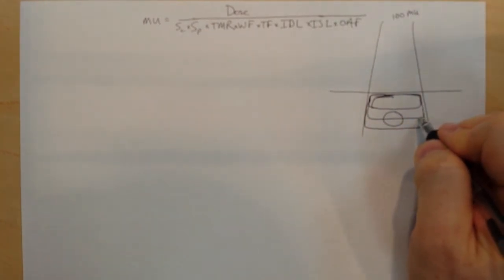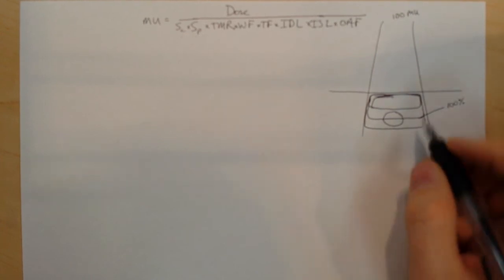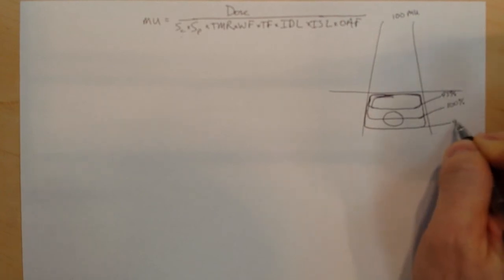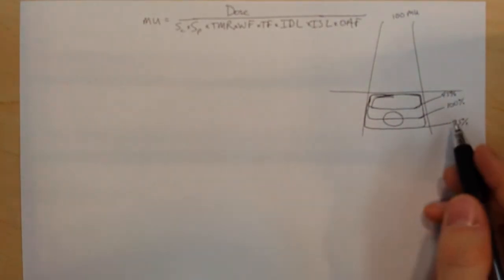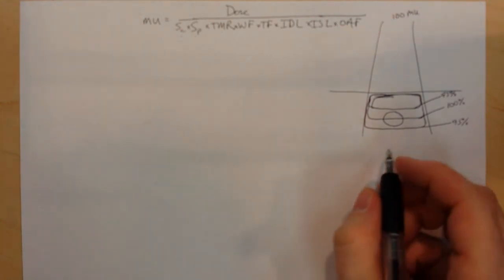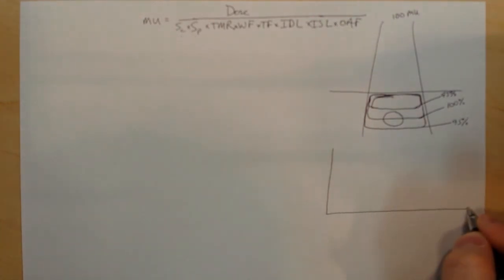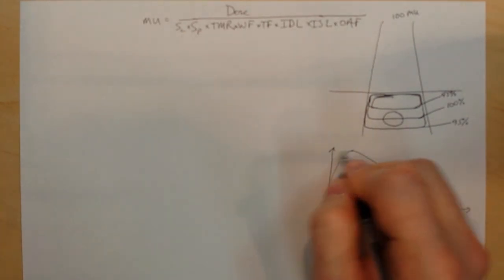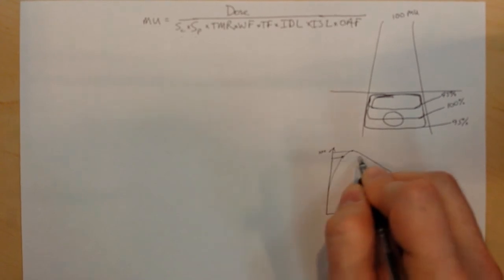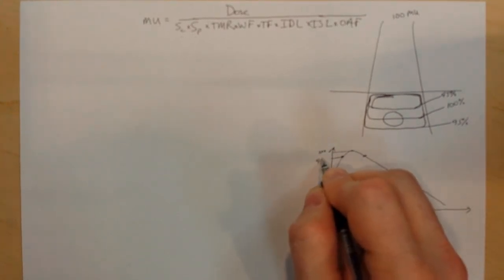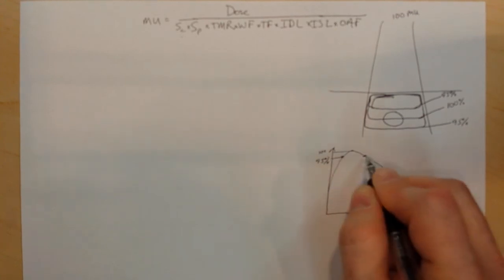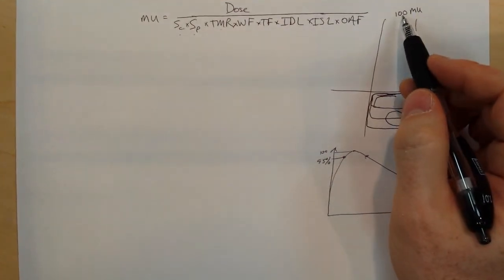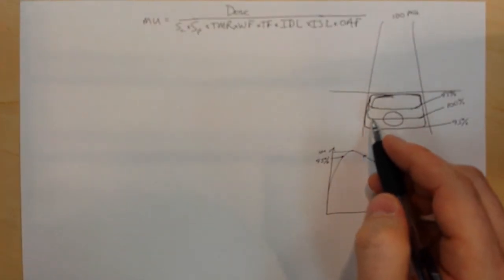Where we'll call this the 100% isodose line, and this is going to be the 95%, and this will be the 95%. Now you might ask, well, how do we get 95% on both sides? Well, if you remember the percent depth dose curve, this was 100%. Well, I have 95% here, and I have 95% here, because we have 95% in the build-up and then 95% in the build-down as well. So I have 95% on either arm.